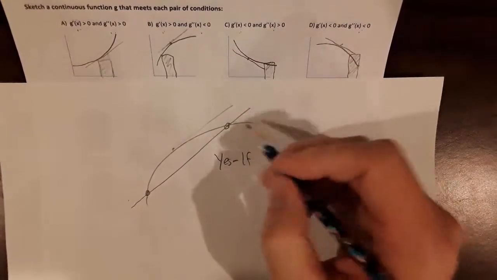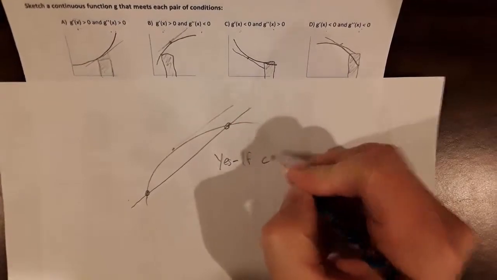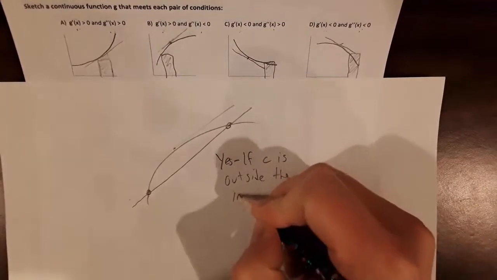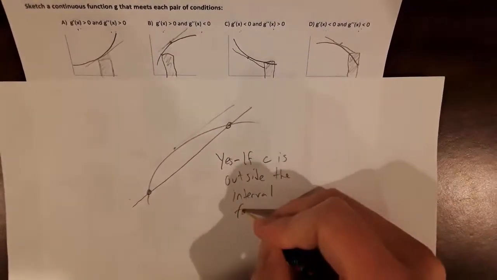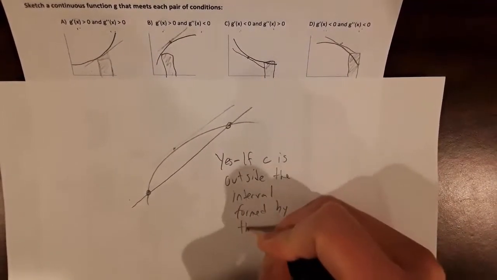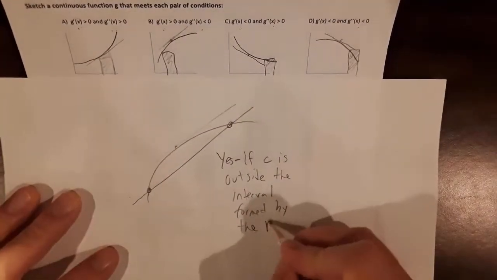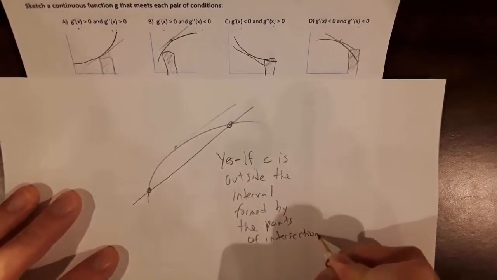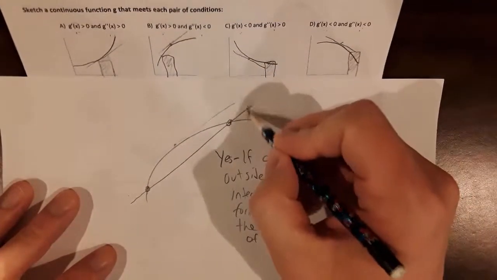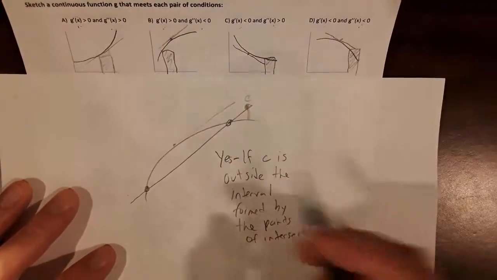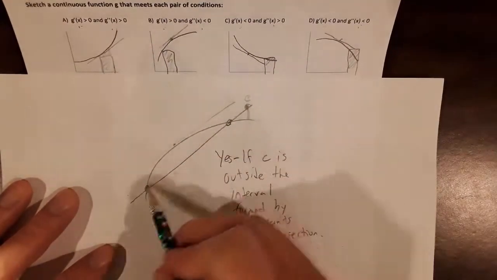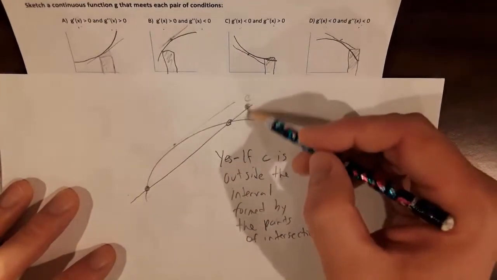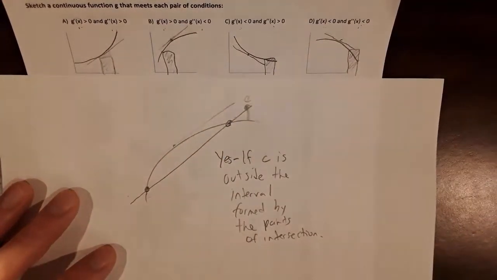If c is outside the interval formed by the points of intersection. So if the place you're trying to estimate is outside the window, the domain where the curve intersects the line, then you're still going to play by the same rules that the tangent line played by.